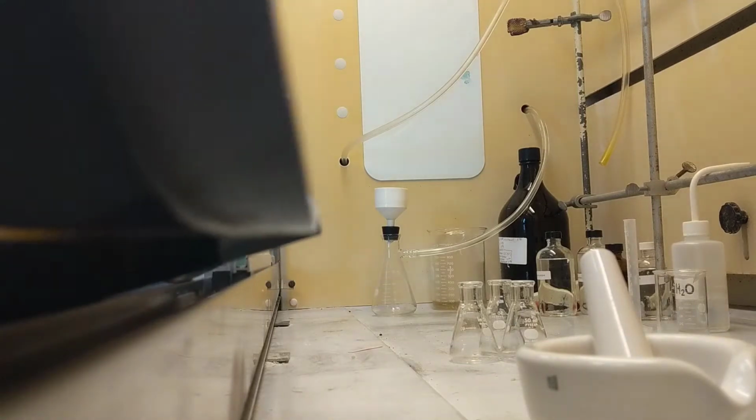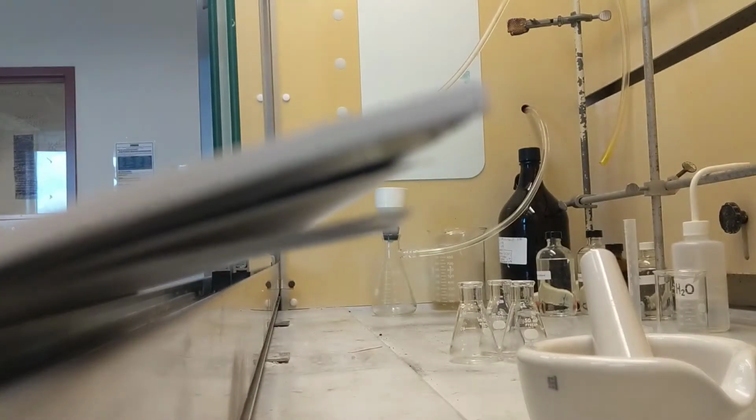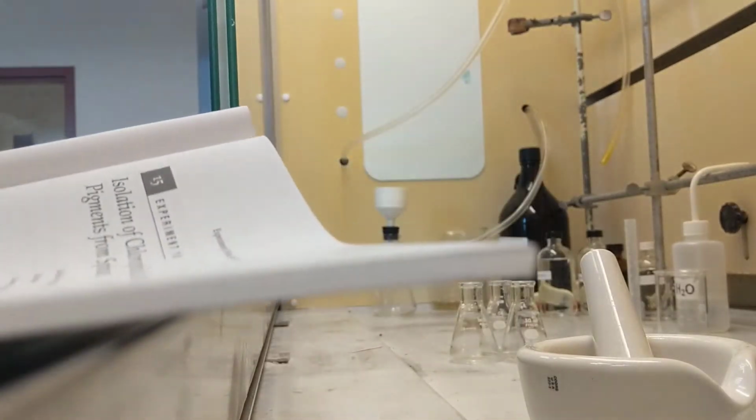Hey guys, it's Storm. Today we're doing experiment 15: isolation of chlorophyll and carotenoid pigments from spinach.